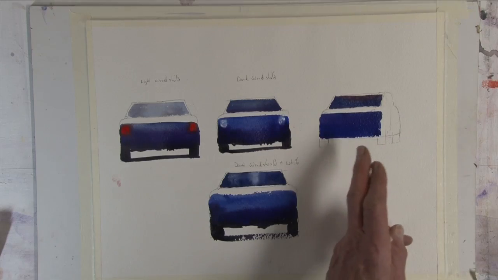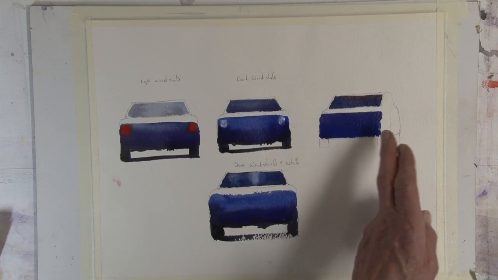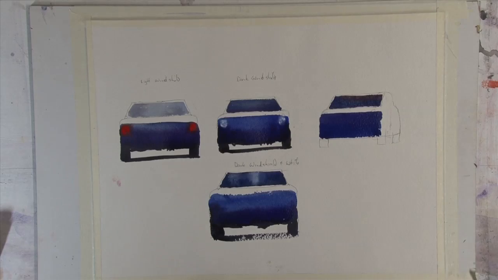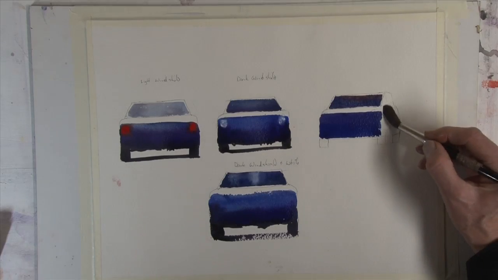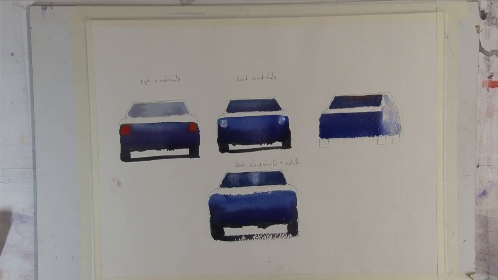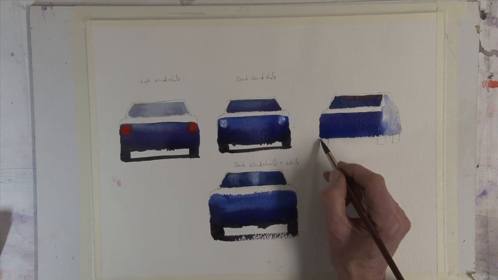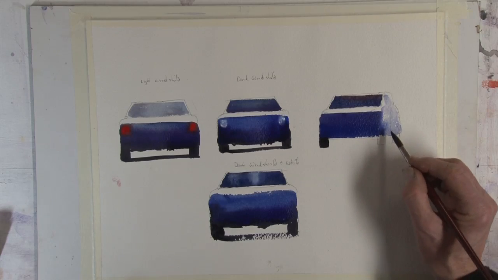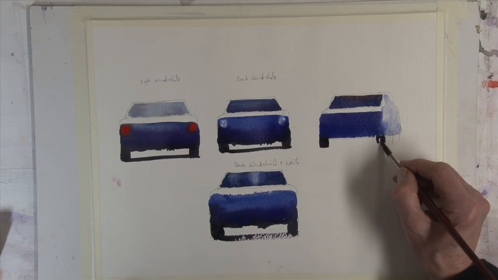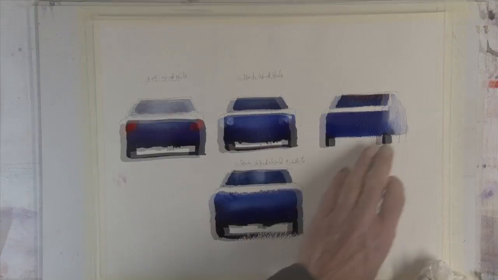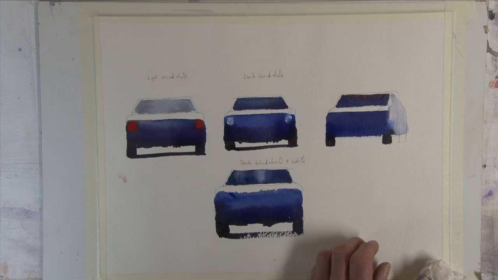I like the side of the car, or either the side or the front, in this case the side of the car, to be a different value and a different look than the front. What I find is very effective is to take just pure water and bleed the front into the side. Now I need that to dry because when I put the tires in there, I don't want them to run too much. So I'll put the front tire in, and this one, it's a little bit wet. So I've just dried this off, more or less.